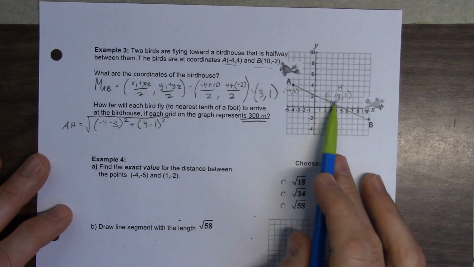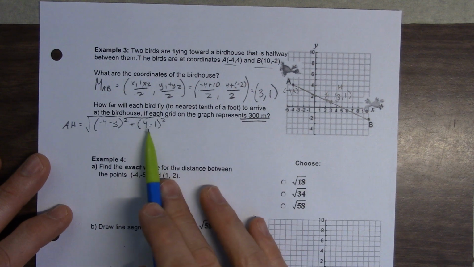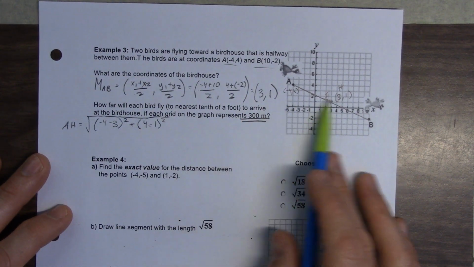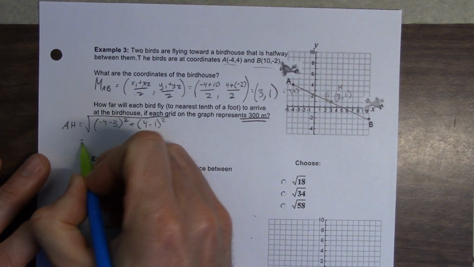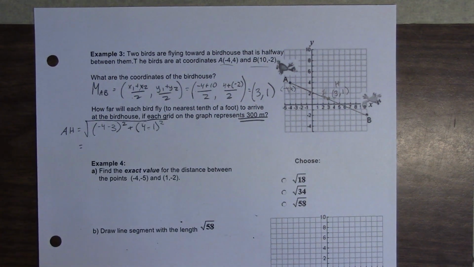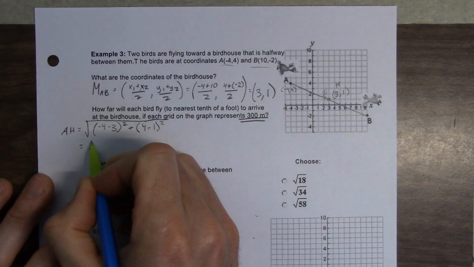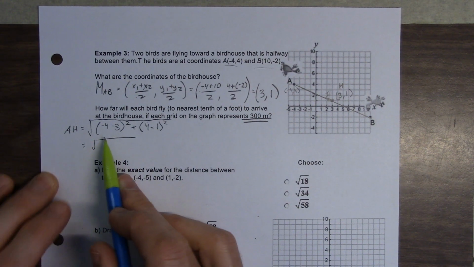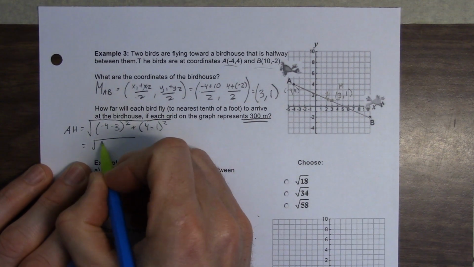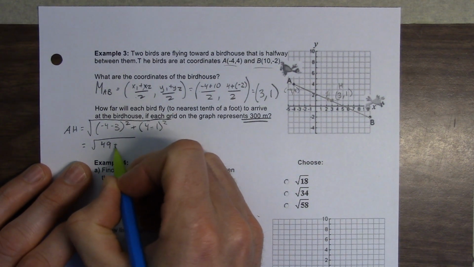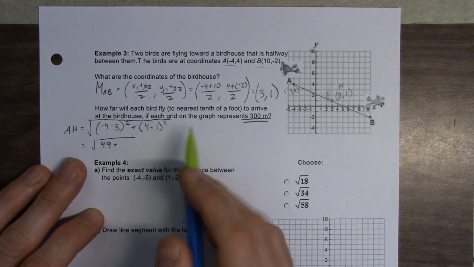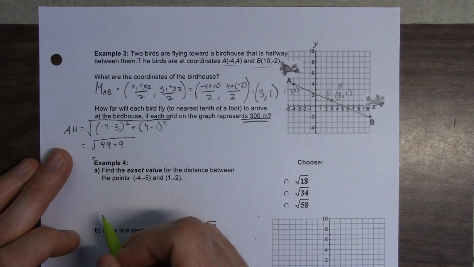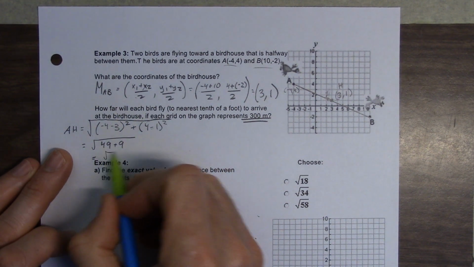Minus 4, minus 3, and then 4 minus 1. Yeah, looks good. Okay, so then we will do some math here. We get negative 4 minus 3. That's minus 7 squared is 49. Plus 4 minus 1 is 3 squared is 9. So we're going to get the square root of 58.